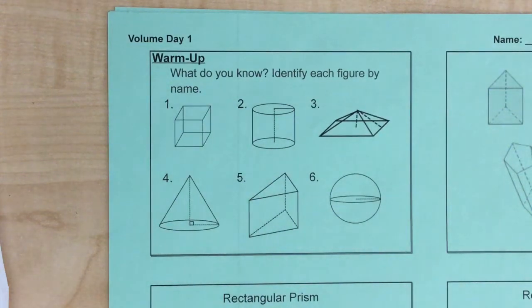So the first section on our next unit, this whole chapter is dealing with volume. And to start out, we are going to learn the formulas for a few different shapes, particularly prisms and cylinders. So the first thing that's important to know to be able to do volume is to figure out what kind of shape you're dealing with.